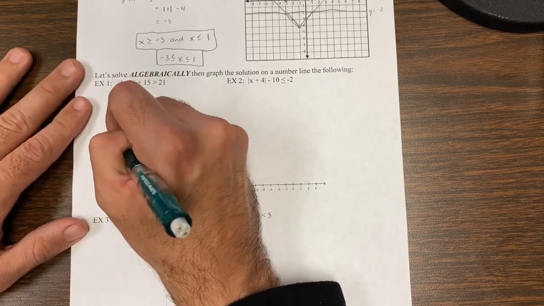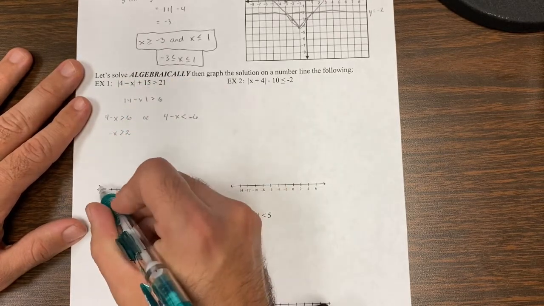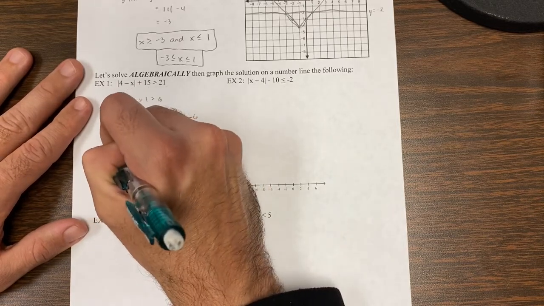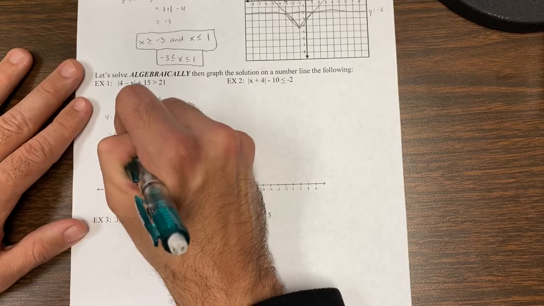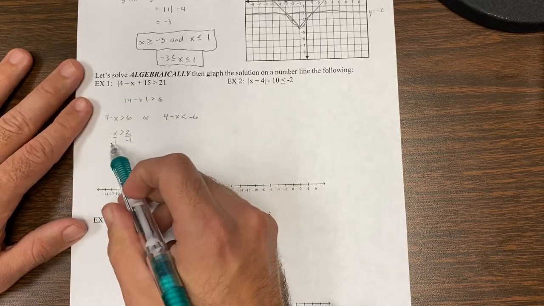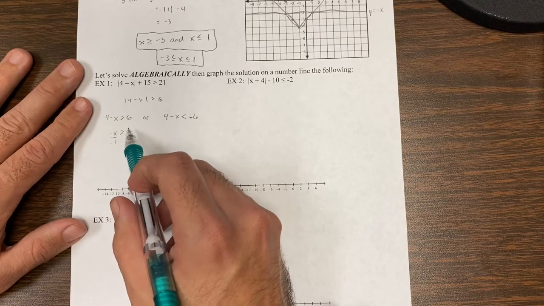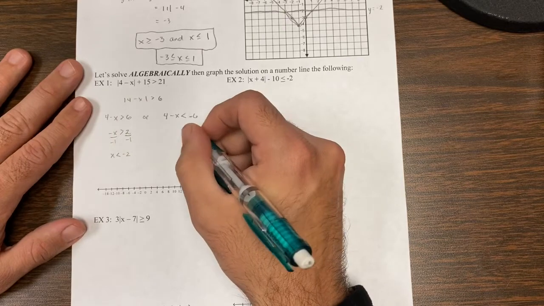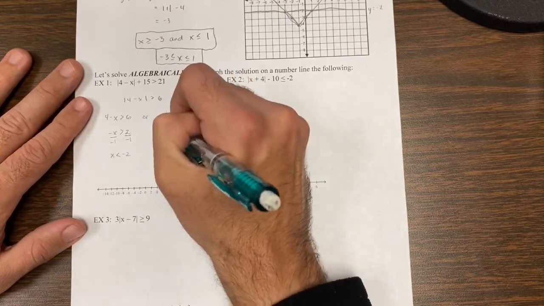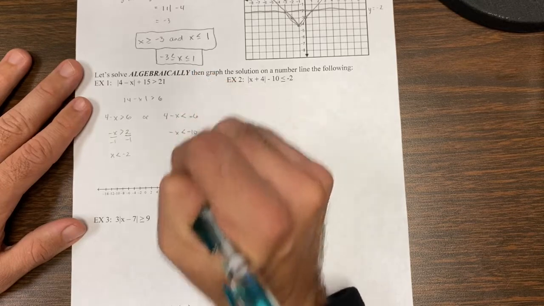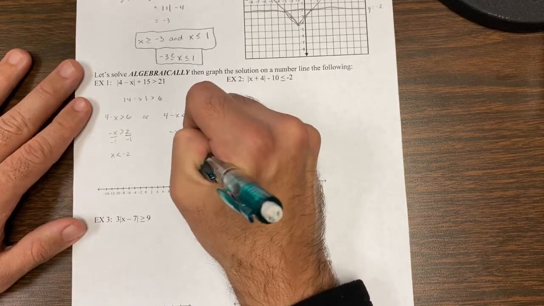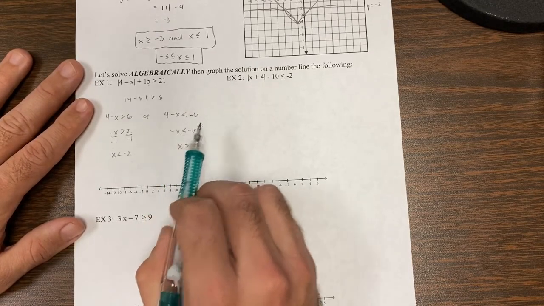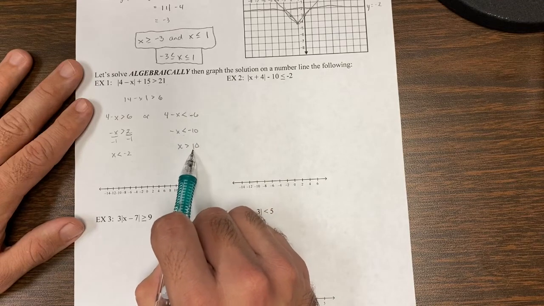We subtract 4. So we get negative x is greater than 2. Now we have to divide both sides by negative 1. I'll actually write this down, because it's important to remember that when you divide or multiply by a negative with inequalities, it flips the sign. So we get x is less than negative 2. On this one, same step, subtract 4. That would be negative 10, and we get negative x is greater than 10. Dividing by negative 1 flips that sign. Negative 10 divided by negative 1 is positive 10.